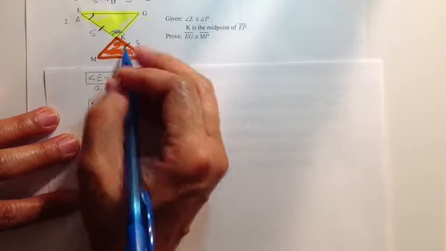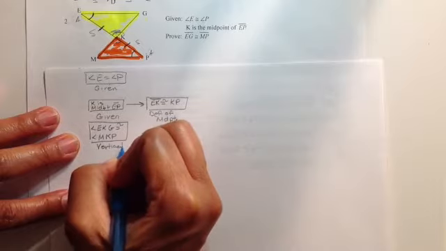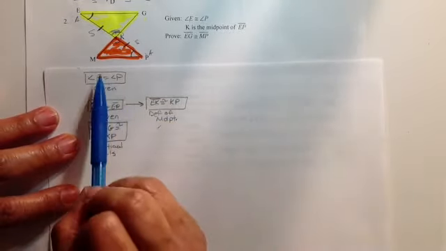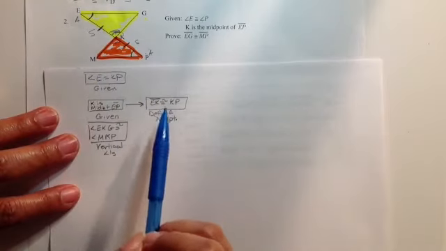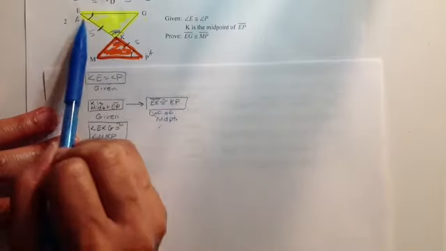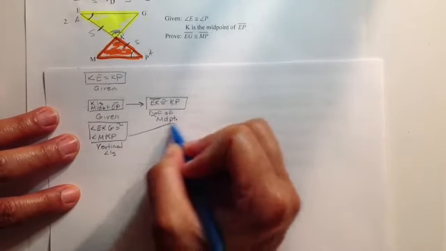And why are these two angles congruent? Vertical angles. All right, so I've got this angle congruent, I've got a side congruent, and I've got another pair of angles congruent. And the side is the included side, or the side between the two angles.